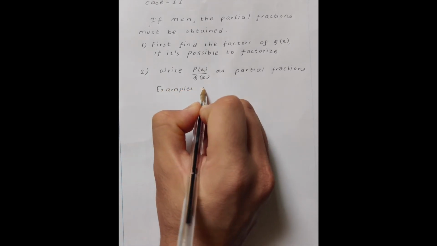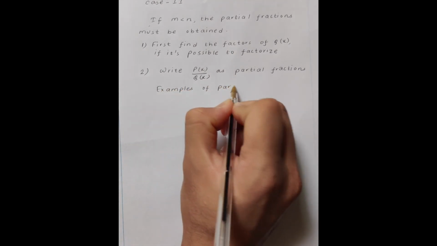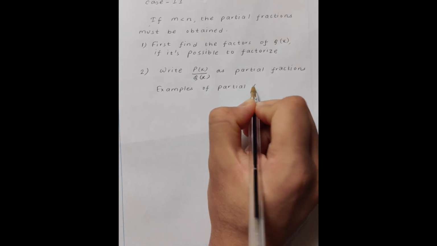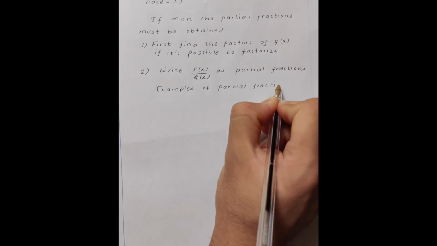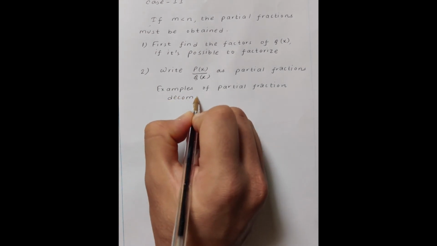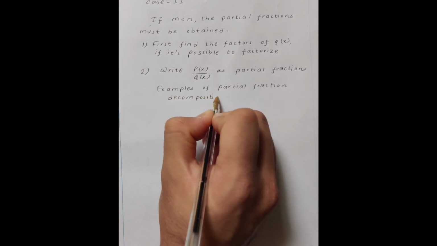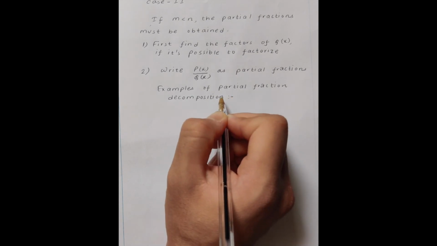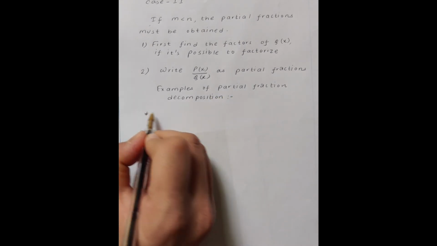To visualize this, we will show you some examples of the partial fractions related with the factors that we obtained using the decomposition.